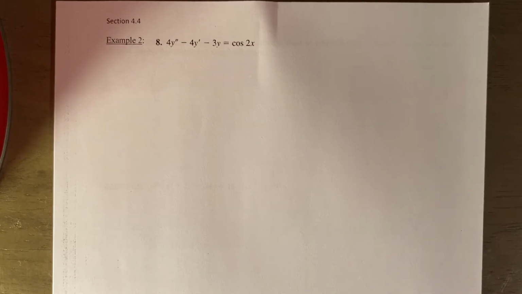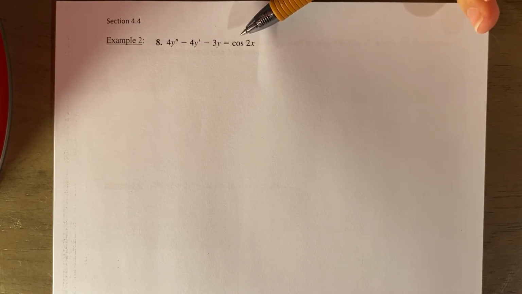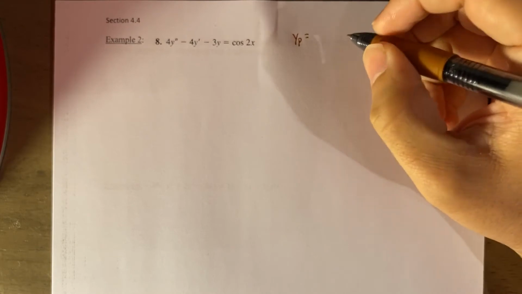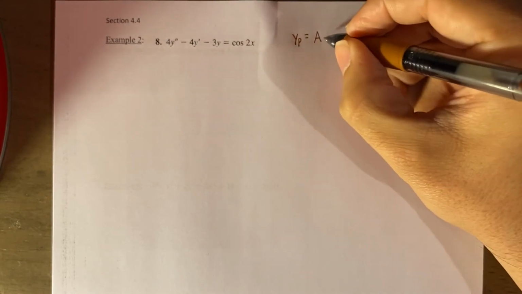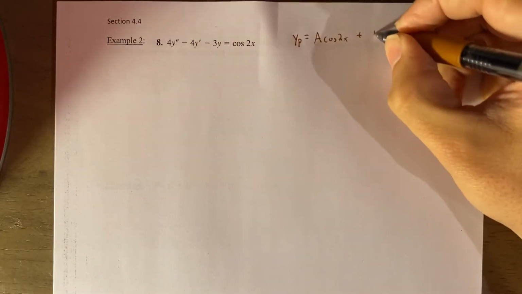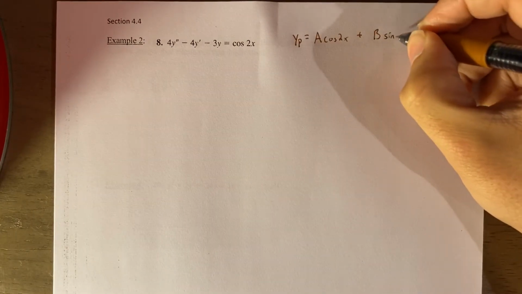All right, example 2. This should be fun. So, looking at our differential equation, once again we see that it is non-homogeneous because it is set equal to cosine 2x. Now, if we remember, when it's set equal to cosine of 2x, our y sub p is going to be equal to a cosine of 2x plus b sine of 2x.